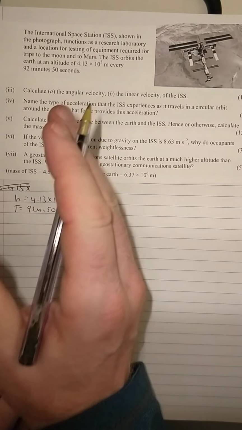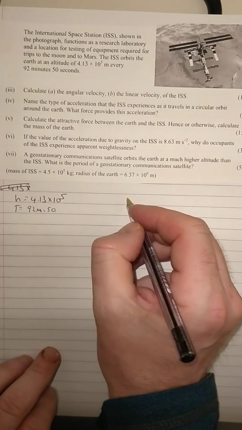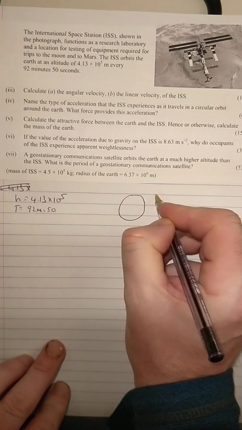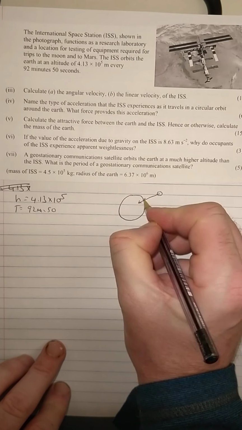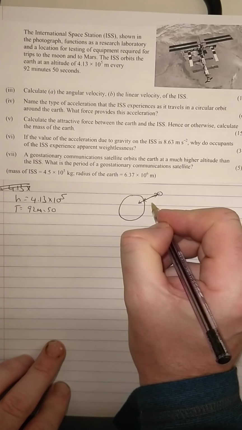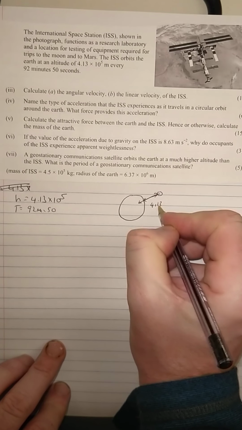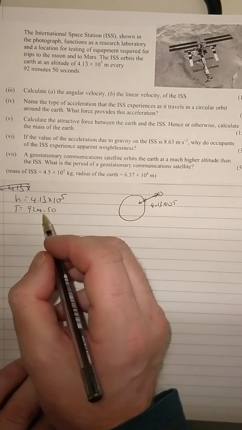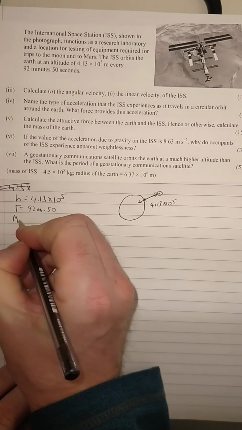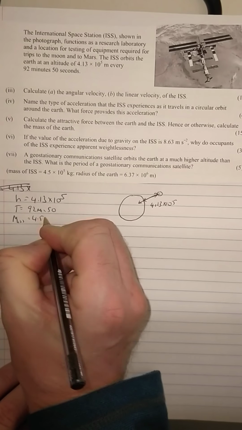Now I will always sketch this as we go. So we've the satellite up here, and we've been given that the height of that is 4.13 by 10 to the power of 5. Down here we're given the mass of the ISS is 4.5 by 10 to the power of 5.